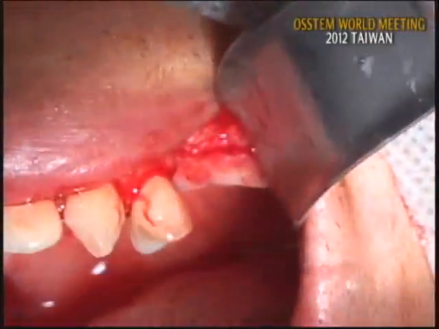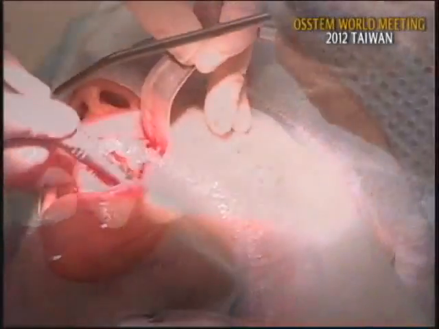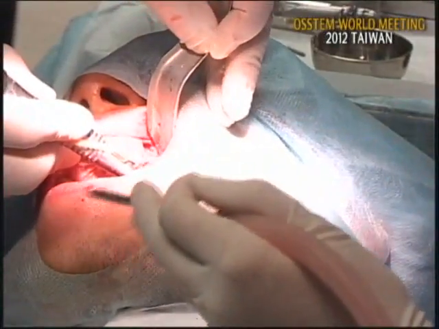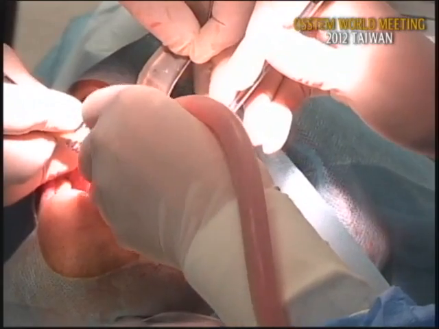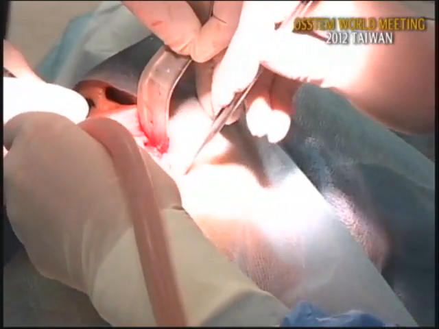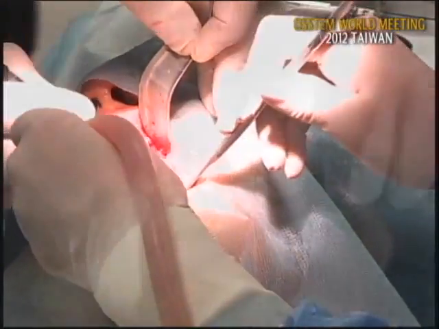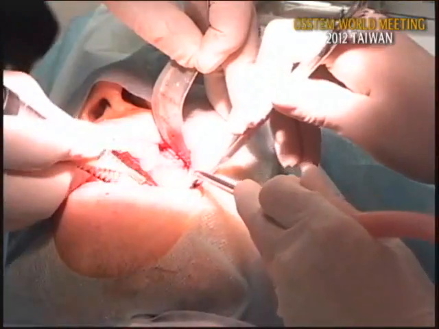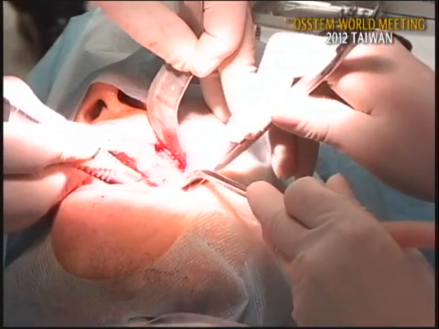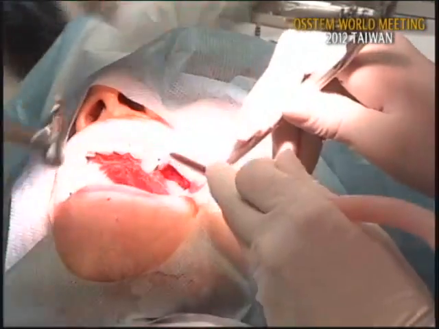Let me check the last position. Close, close, open. Okay, it's good. Carefully advance the drill until you penetrate the sinus floor. The anterior bone is relatively sufficient. The posterior molar site, okay, bone is not enough.